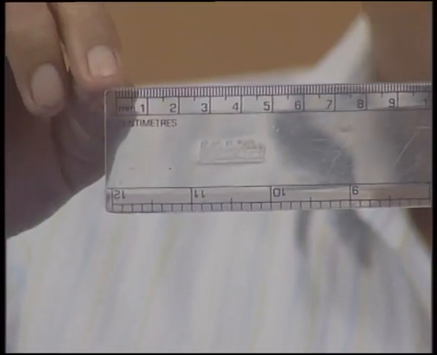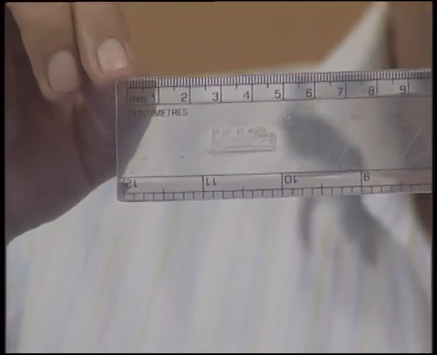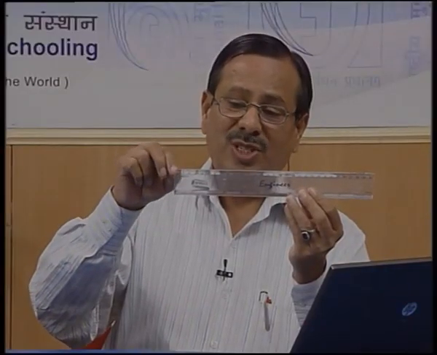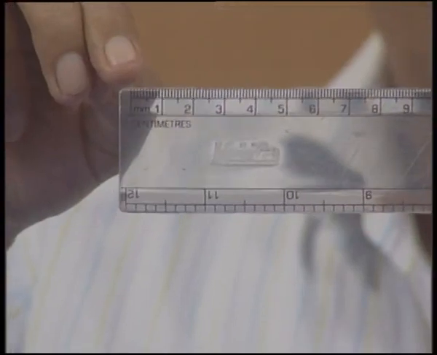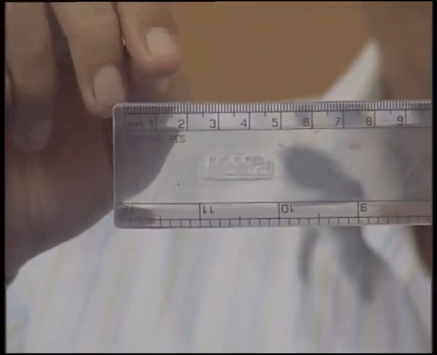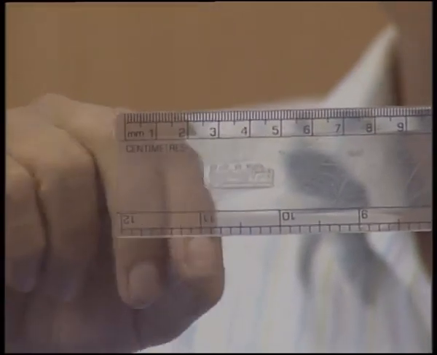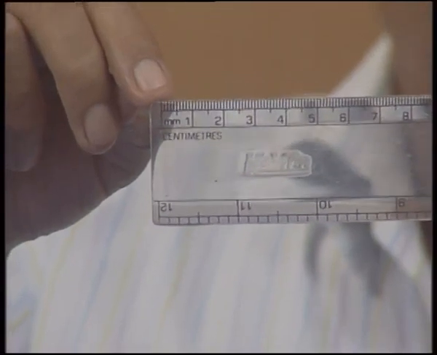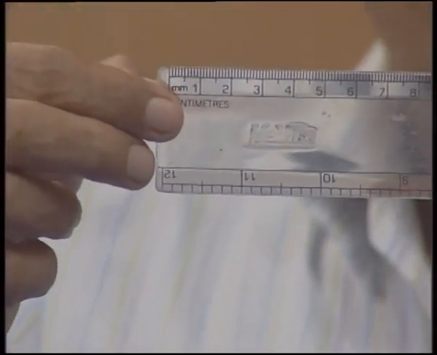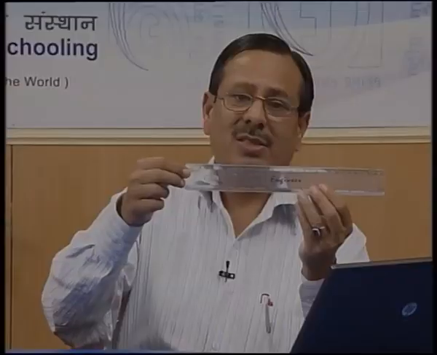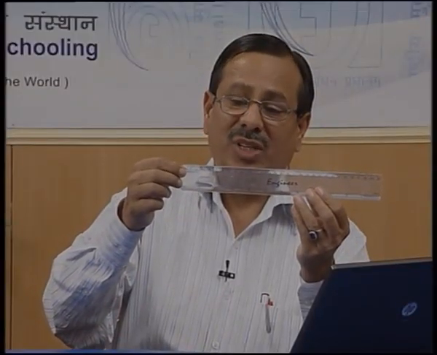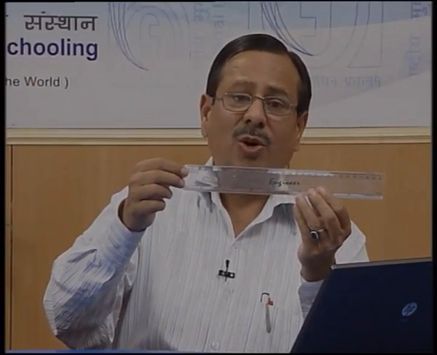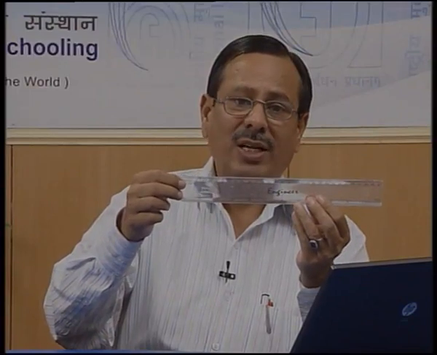So, each smaller part is the smallest measurement, and the points which coincide with the marks will give the accuracy of the measurement. If it does not coincide with the marks, definitely there is a fault of accuracy. So, the least measurement of this scale is one smaller division, that is 1 millimeter, or you can say 0.1 centimeter, and it is only this measurement which is accurate.